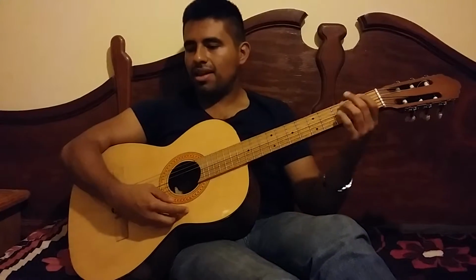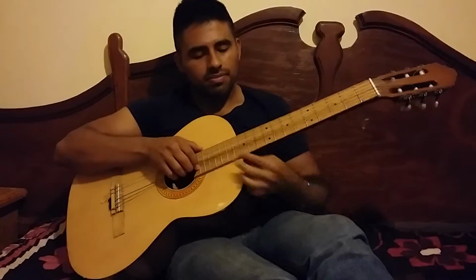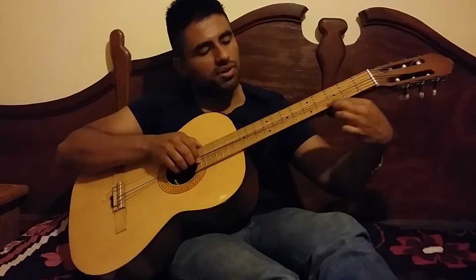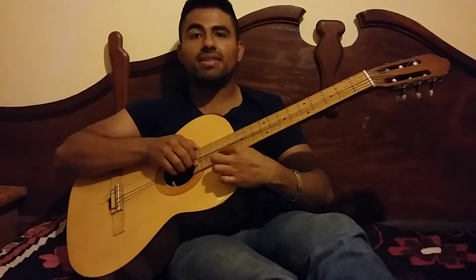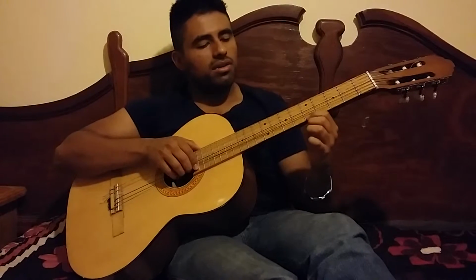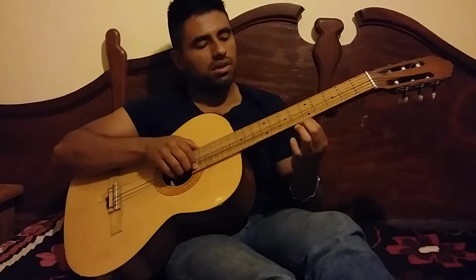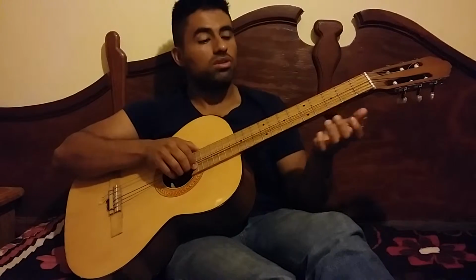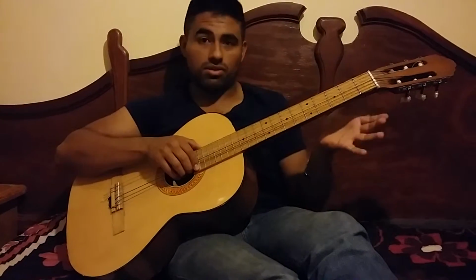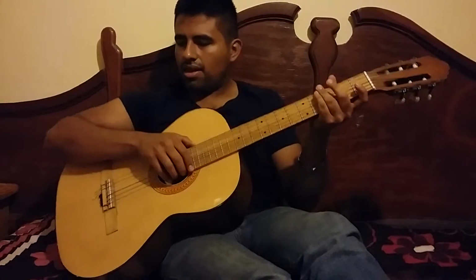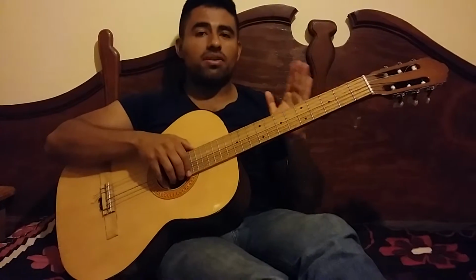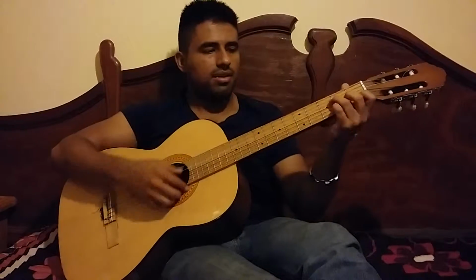Next, you can see here you have the frets, which are the silver bars running across your fretboard on your guitar. They play a key role in your playing abilities.